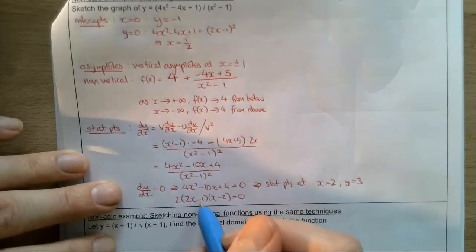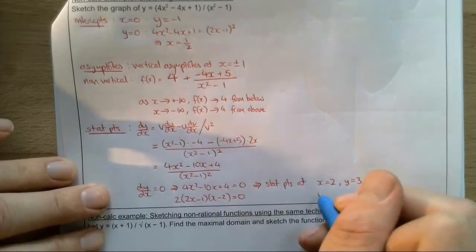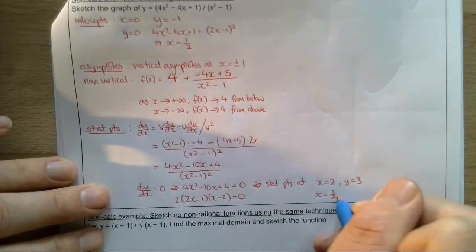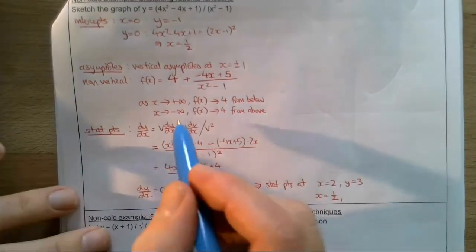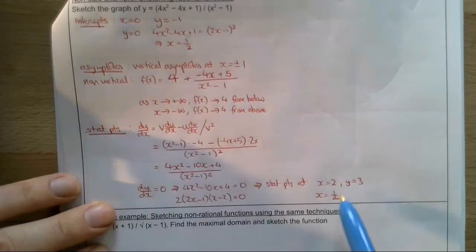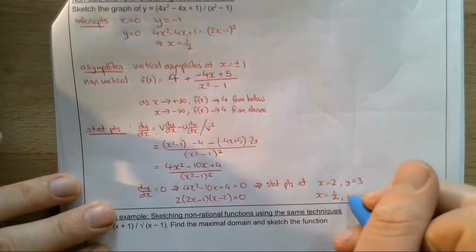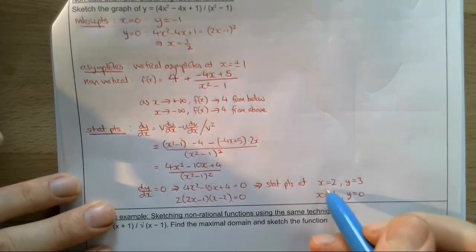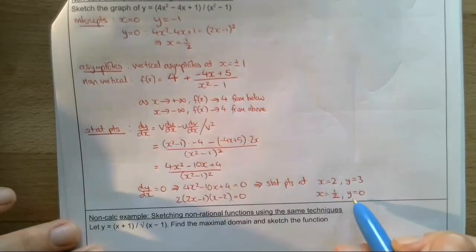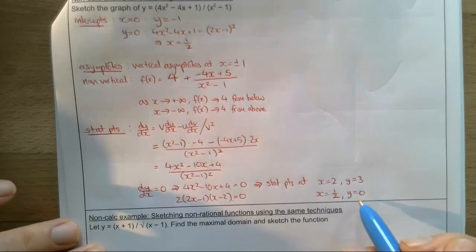And then my second stationary point coming from this term is going to be when x equals a half. And this one, I don't have to substitute it in because we already did that. If x equals a half, then I have my intercept. So stationary points at x equals 2, y equals 3, and x equals a half, y equals 0.